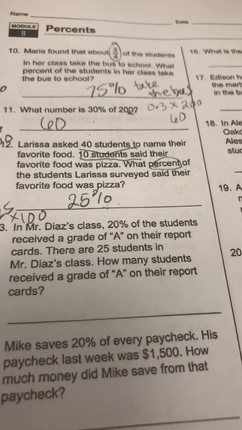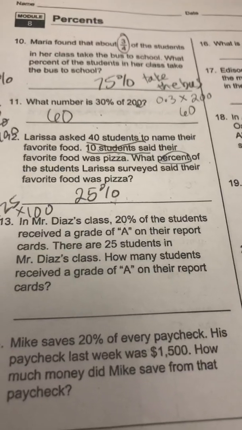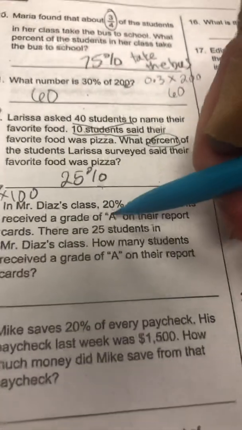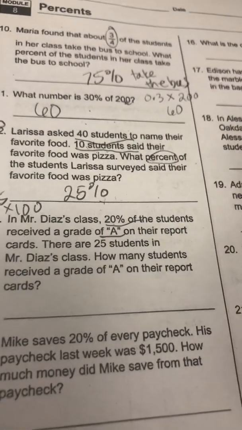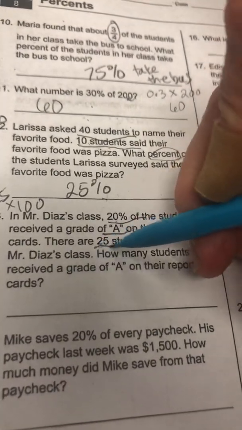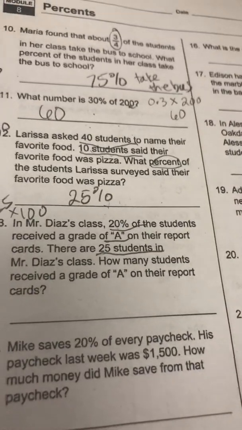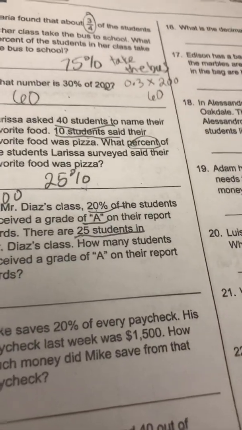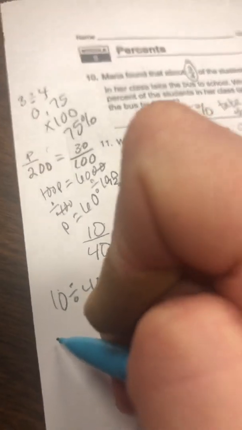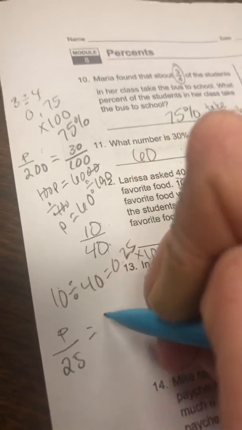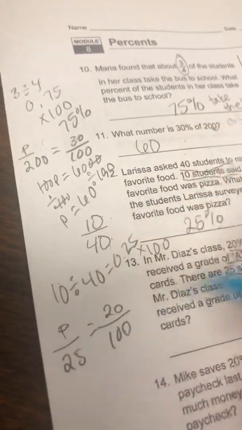Number 13. In Mr. Diaz's class, 20% of students received an A on their report card. There are 25 students in the class. How many students received an A on their report card? Well, I'm going to use part over whole equals percent over 100.